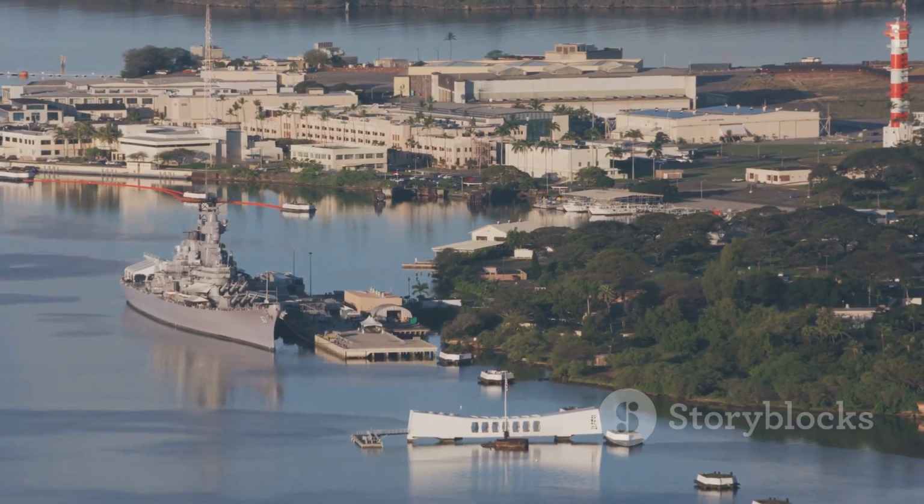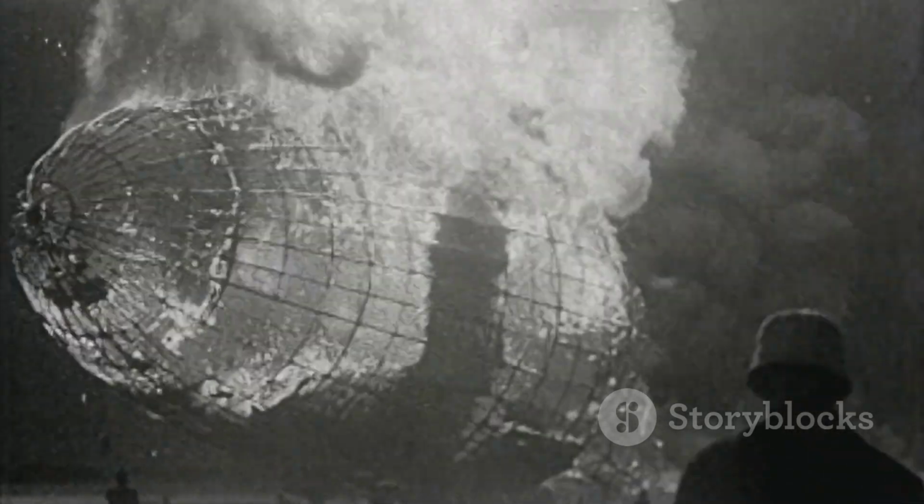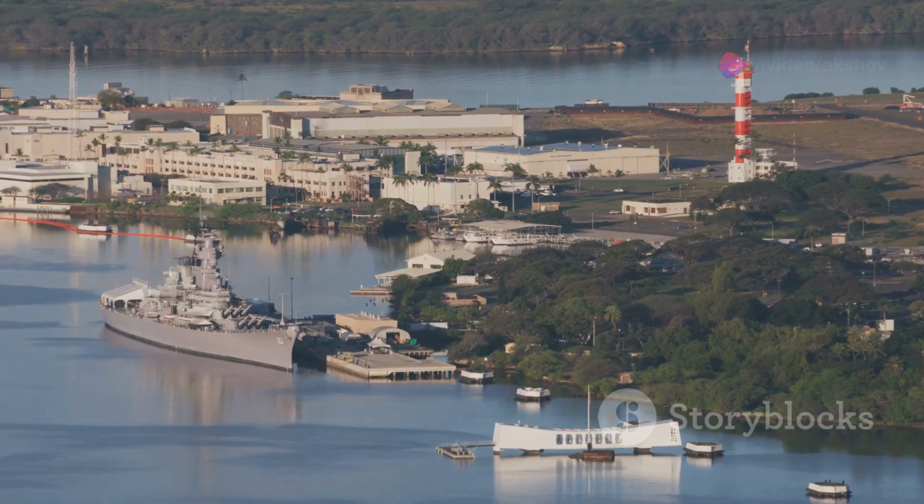The attack was swift and devastating. In just under 2 hours, over 2,400 Americans were killed. Nearly 1,200 wounded, and the Pacific Fleet lay in ruins. 8 battleships were damaged, with 4 sunk. Hundreds of aircraft were destroyed on the ground. Images of the USS Arizona exploding, sailors desperately trying to save their comrades, and the aftermath of the attack.